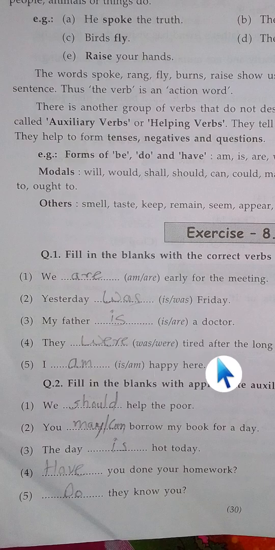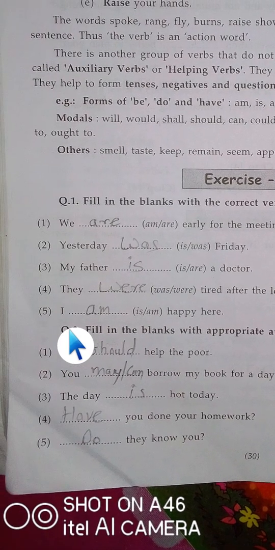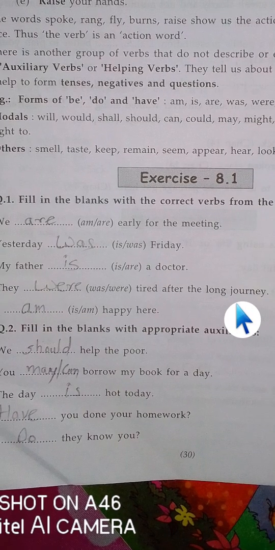They dash tired after the long journey. They. So they is a plural pronoun we can say. If we had he here, he dash tired after the long journey.